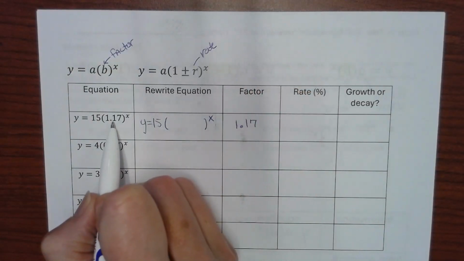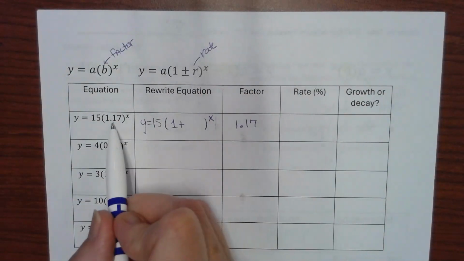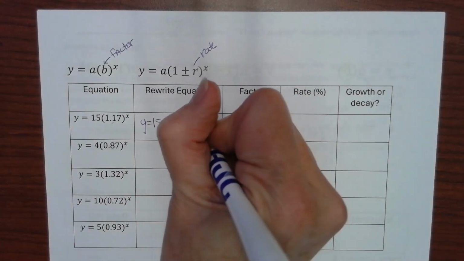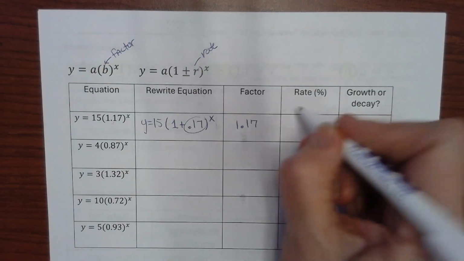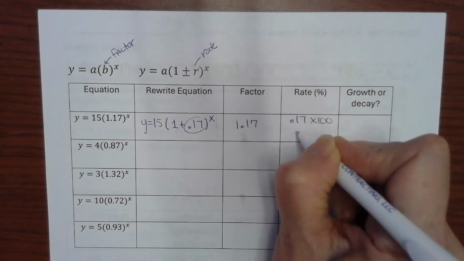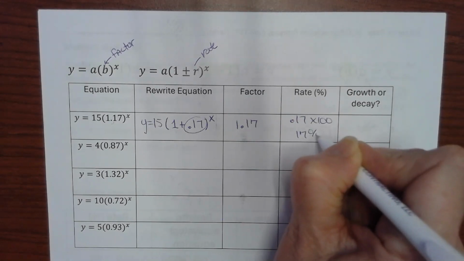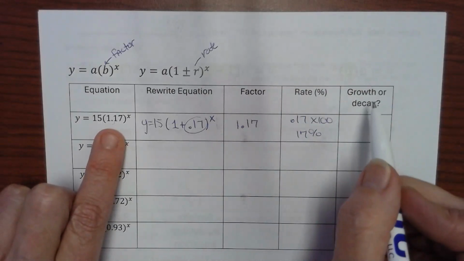So since the factor is bigger than 1, it's going to be 1 plus something, and it's going to be 1 plus 0.17. So this right here is my rate. I have to multiply it by 100, and it is a 17%. And is it growth or decay? Well, how do we know?